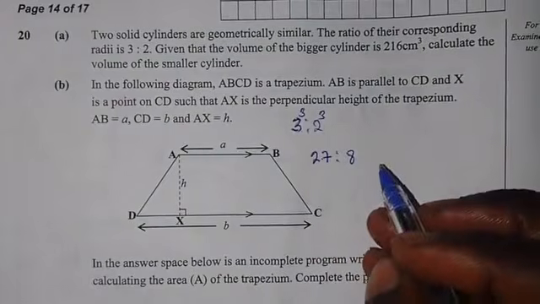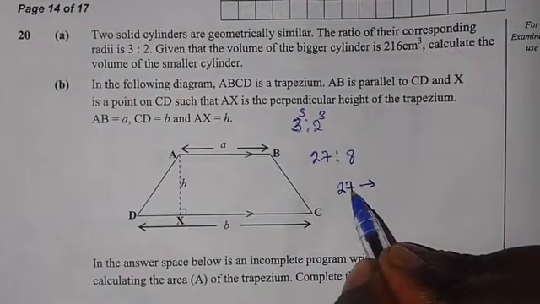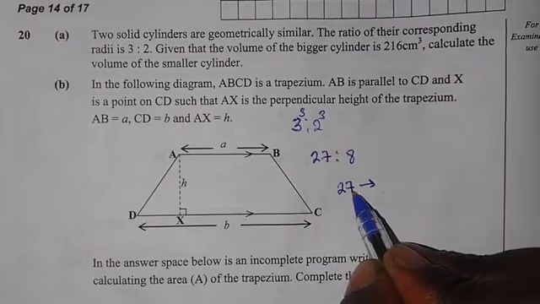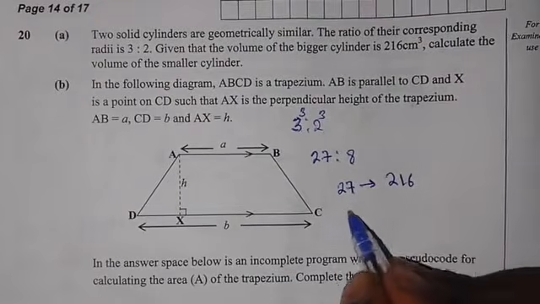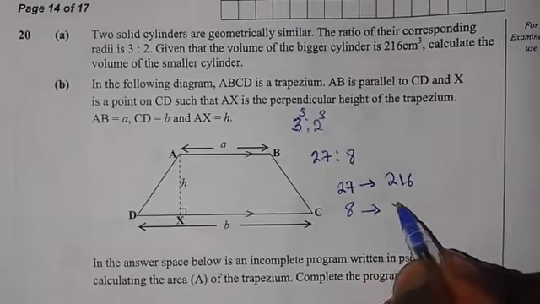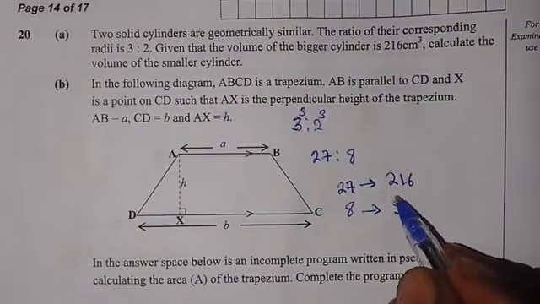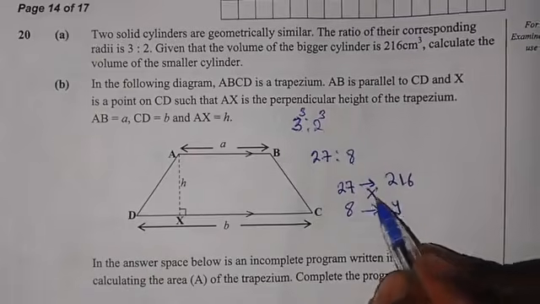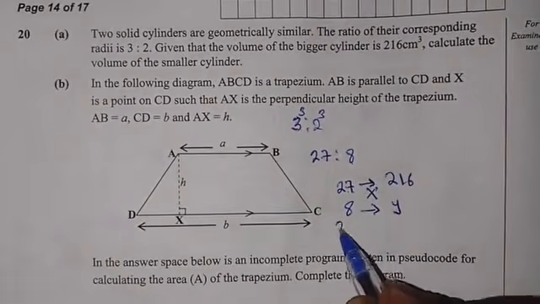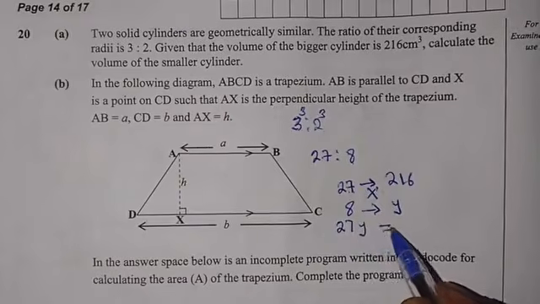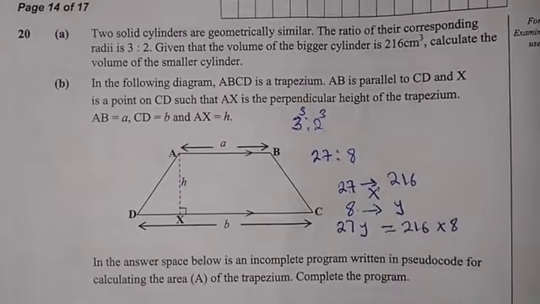So now we are going to say 27, this is the ratio of the bigger cylinder, so we equate it with the volume of the bigger cylinder, which is 216. Then this is the ratio of the smaller cylinder. We equate this one to y, because we don't know the volume of the smaller cylinder. So we need to find y. That means we have found the volume of the smaller cylinder. So we are going to cross multiply. We are going to have 27y equal to 8 times 216. So just write 216 times 8.